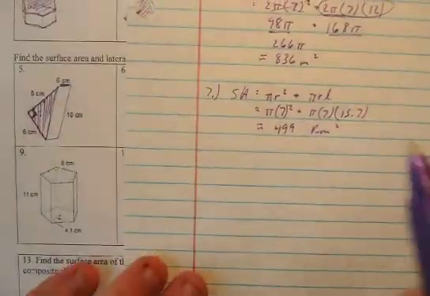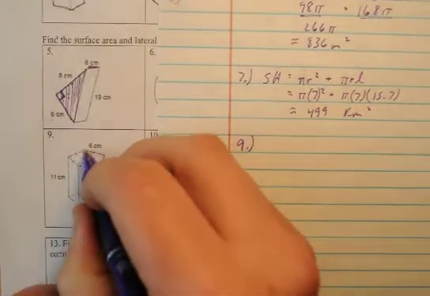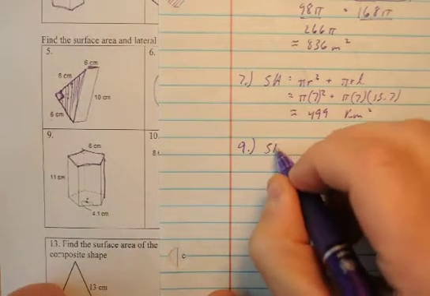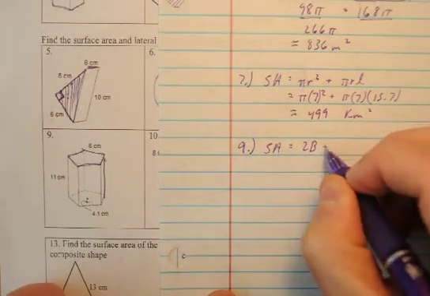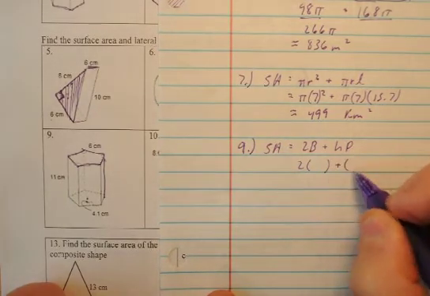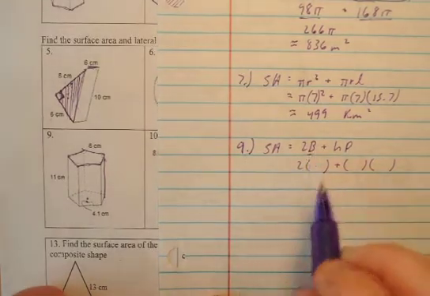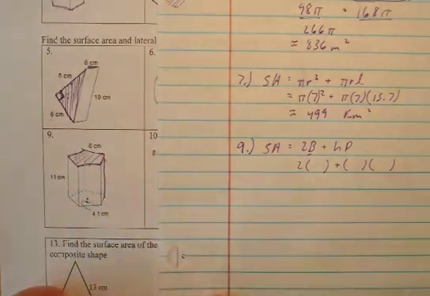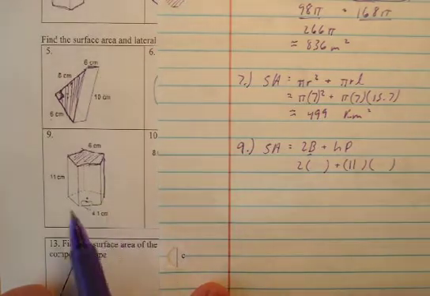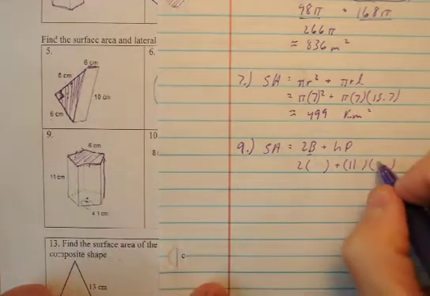Let's take a look at number 9. Number 9 starts to get a little complicated. This is a pentagonal prism. So being that it's a prism, 2 bases plus HP. Let's plug in the easy stuff. The base area, we're going to have to do some work to find that. The height is 11. The perimeter is 6, 6, 6, 6, 6. So 5 times 6 is 30.